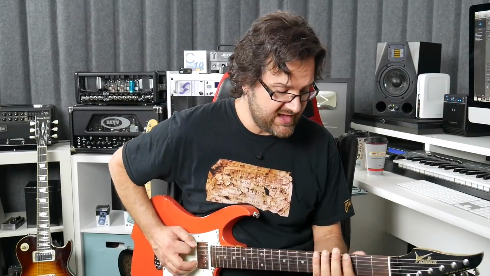So in this case, this is what I came up with, something very simple. We've got from the low E string to the high E string, frets 3, 5, 3, 5, 3, 5, then 4, 5, 3, 5, and 3, 5. Pretty cool, pretty easy to play.